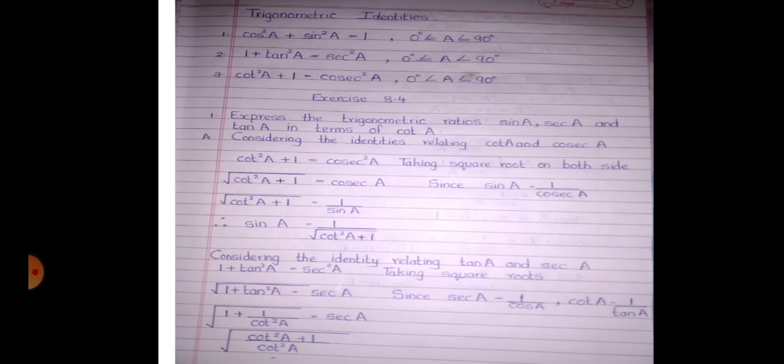You can see on the screen the first identity is cos square A plus sin square A equal to 1. The condition for the measure of the angle is it should be greater than or equal to 0 but less than or equal to 90 degree.